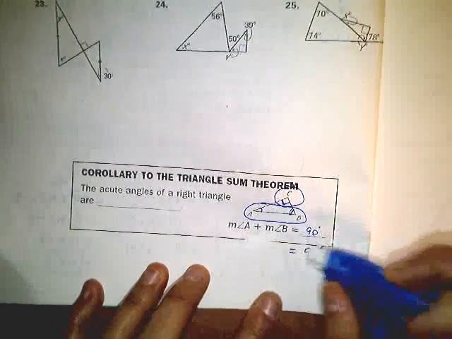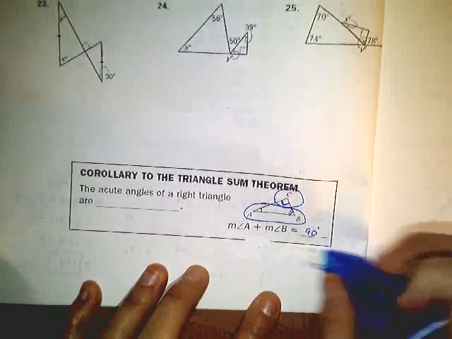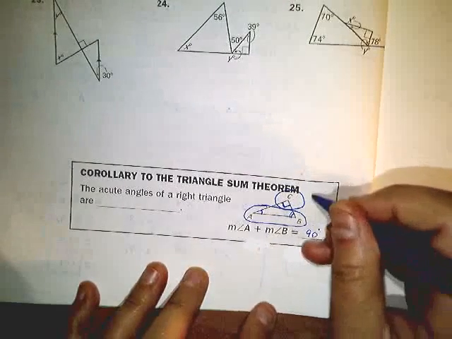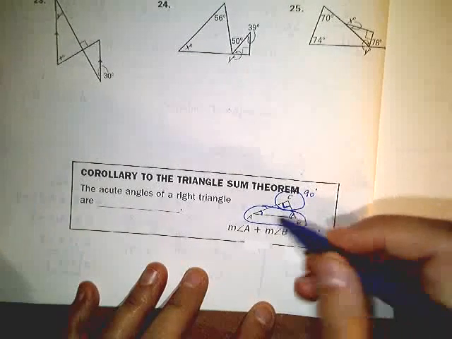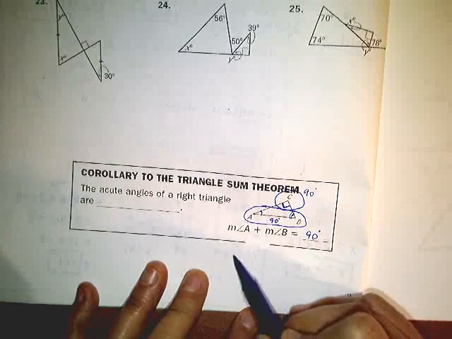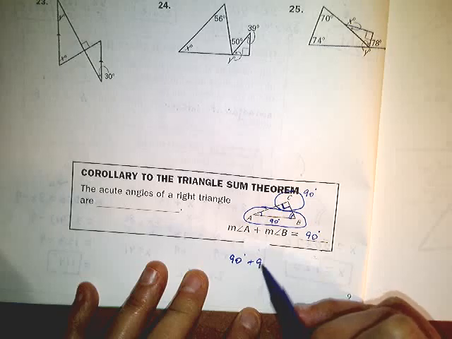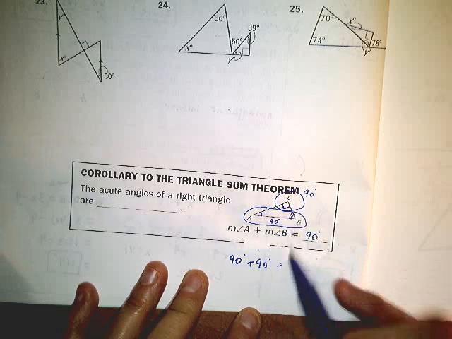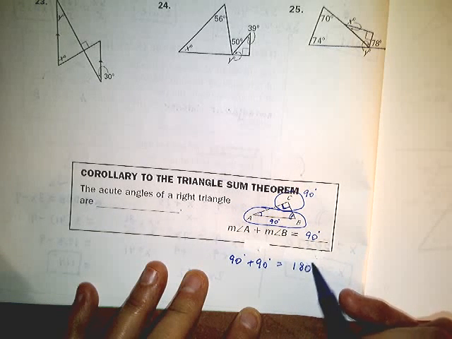I'm actually going to rewrite what I was trying to say down here. So angle C is 90, these two together, A plus B, then would have to be 90 because 90 plus 90 gives you an interior sum of the three of them to be 180.